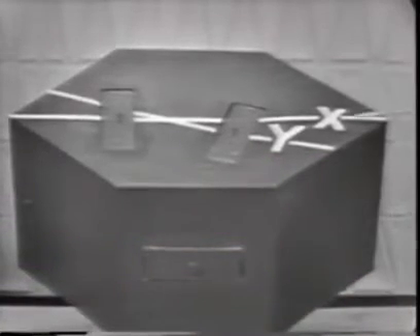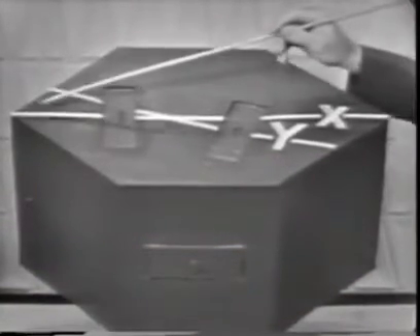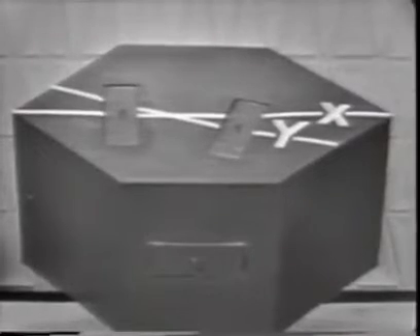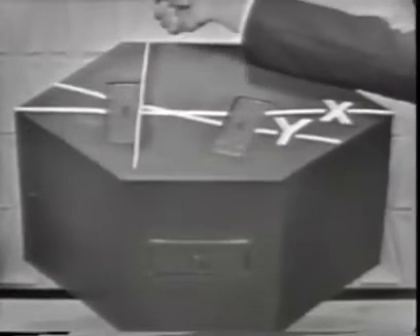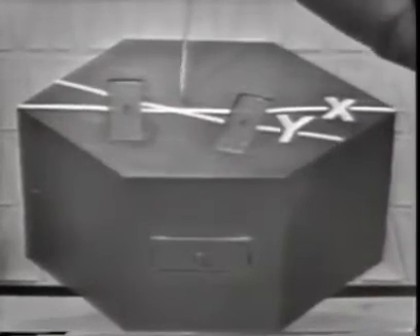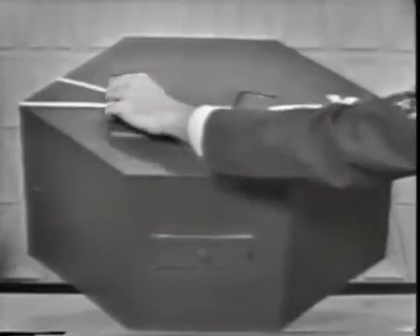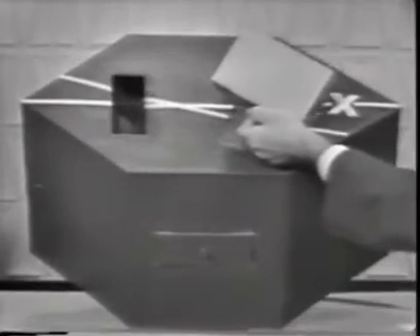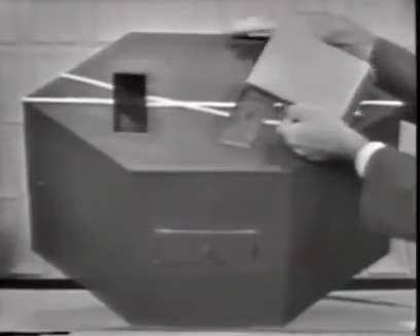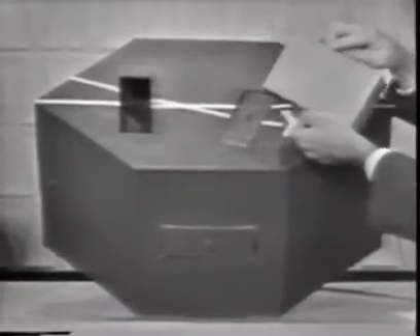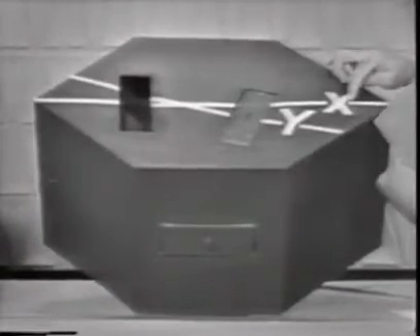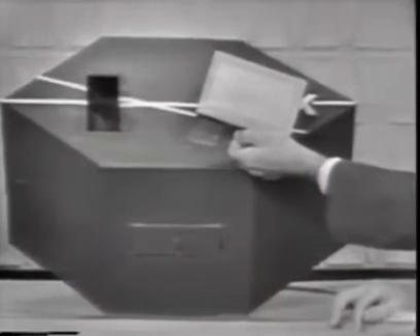Remember, we're considering the x-axis passing through the corners of the crystal. The cut is made perpendicular to this x-axis and parallel to the z-axis. And the cut would look something like this. You can see that it's only a small portion of the natural crystal. Now, since this cut was made in reference to the x-axis, it is known as an X-cut crystal.